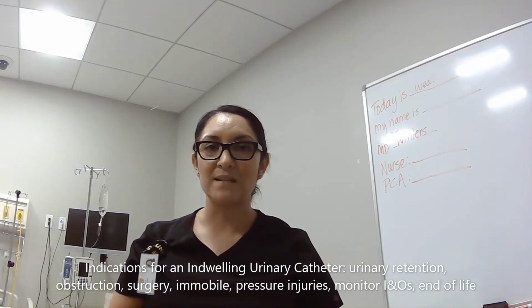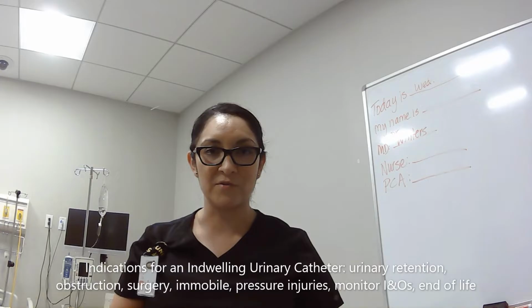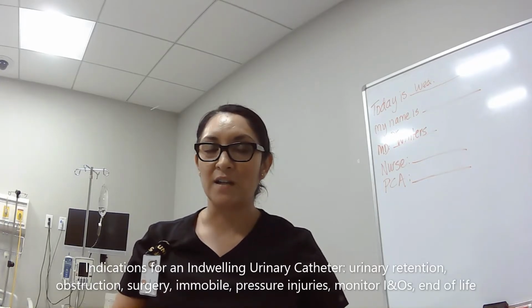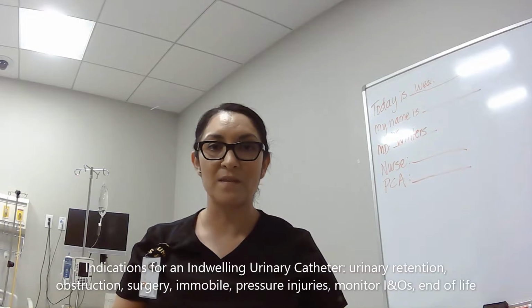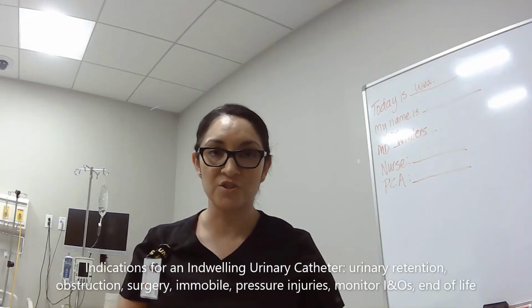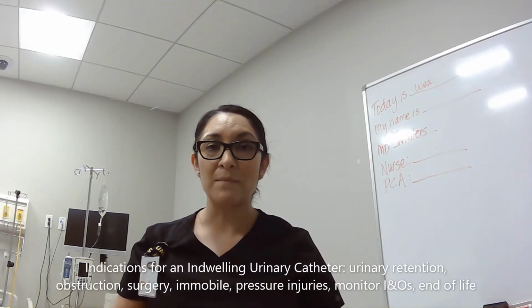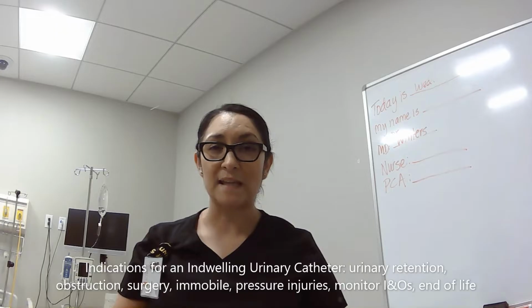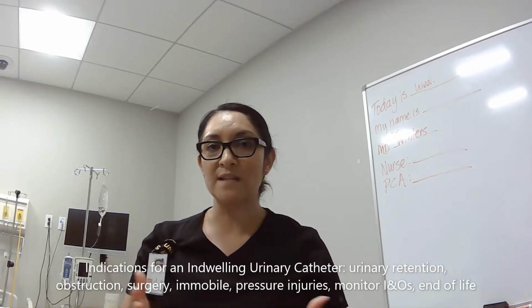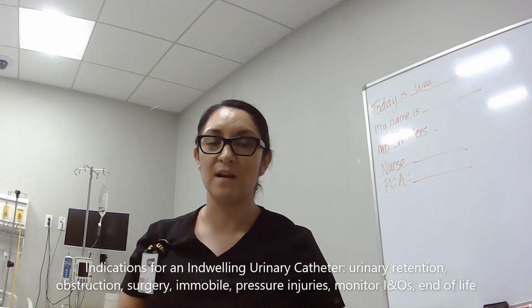It could be because they have urinary retention, obstruction, maybe they're getting surgery, maybe they are immobile, perhaps they have severe pressure injuries, maybe we need to monitor their intake and their output, so their urinary output. There are many reasons why the patient would need to have a Foley catheter inserted.